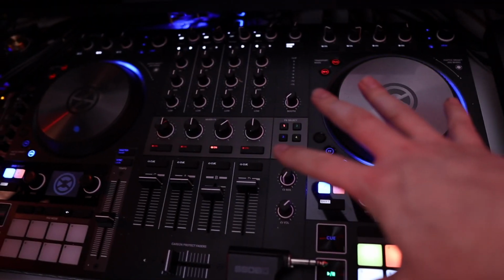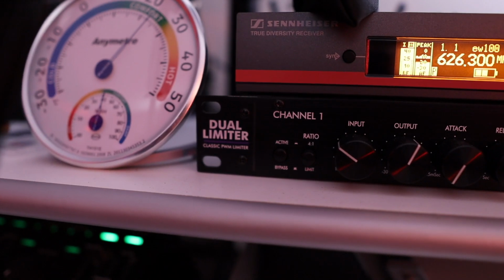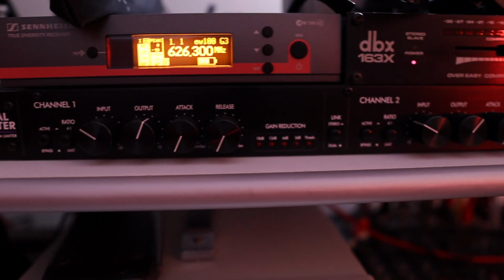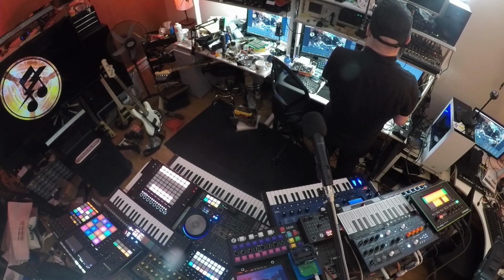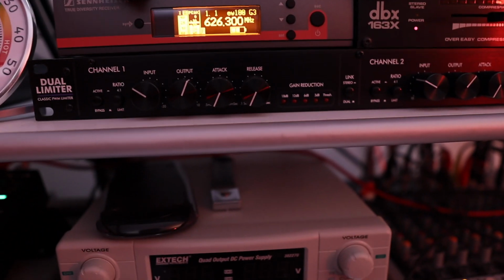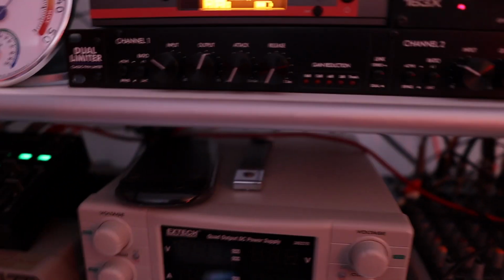Now the output of this goes across the room into this very important piece of gear. This is the Art Audio Dual Limiter Classic PWM limiter, and it's basically a stereo limiter. This is very useful because sometimes when you're getting into it, the levels are going to keep going up and up, and this will keep them from absolutely distorting your input to your stream or recording or whatever. So it kind of keeps the levels in check.